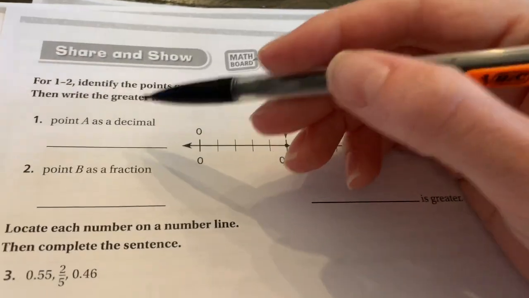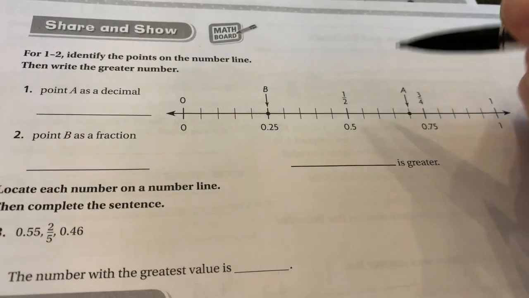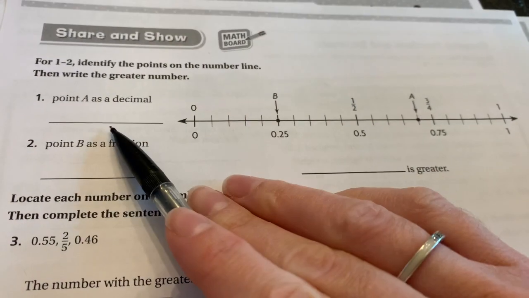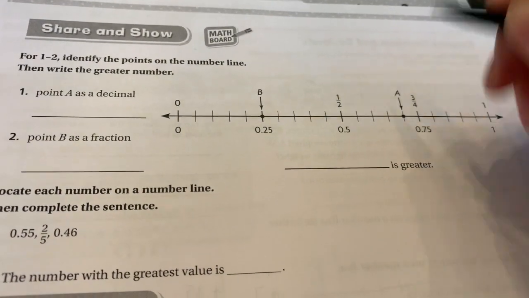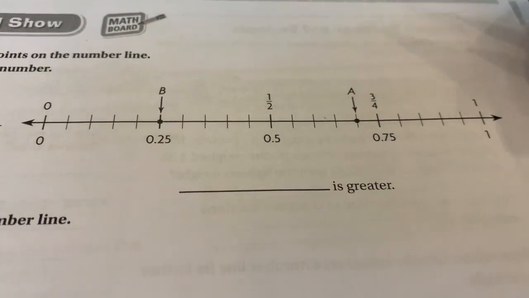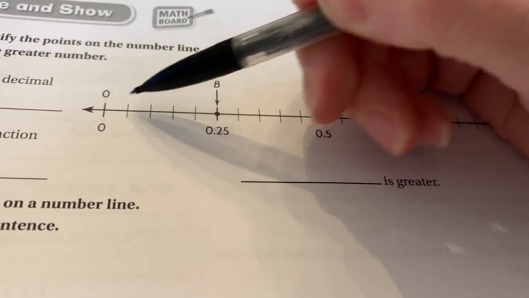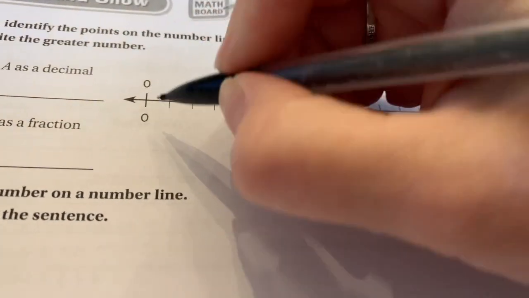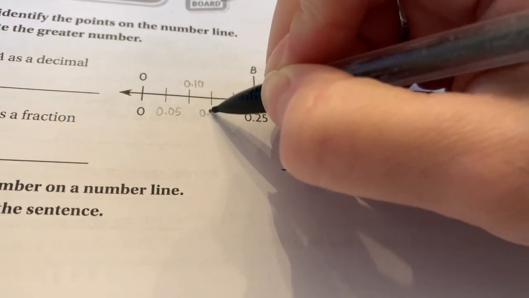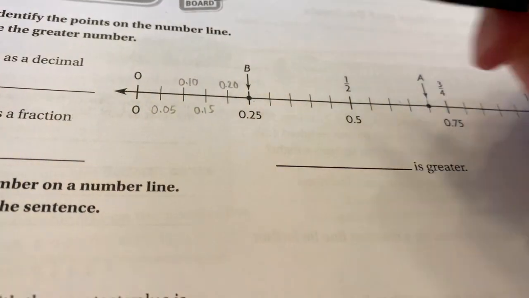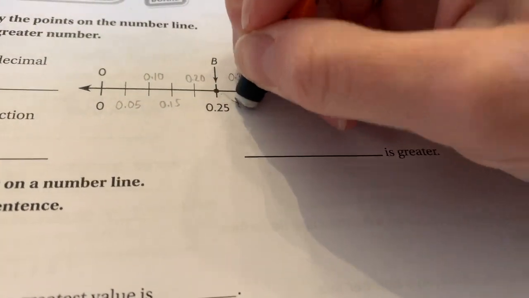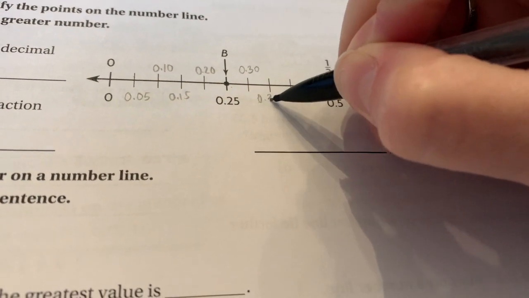So first for point A, we can already just look at this and see which one is going to be greater. Further to the right is A, so that's going to be our greater. But we're going to look first at what point A is as a decimal. So you have to look at the dashes between and see how this is broken up. Okay, just like before, you can see there's 1, 2, 3, 4, 5. So each of these is broken up into 500ths here, like this. Okay, so if you want to even go through and label the whole thing, you can, if it's helpful to you.